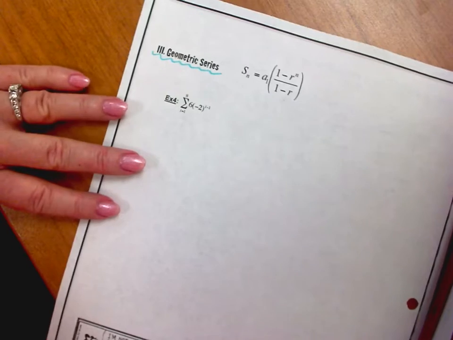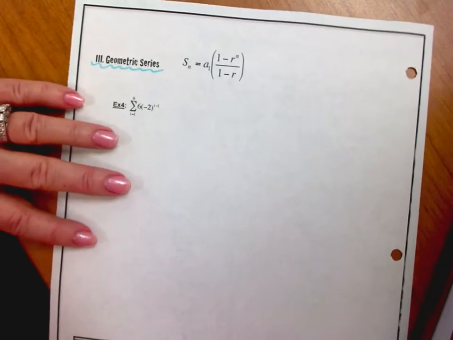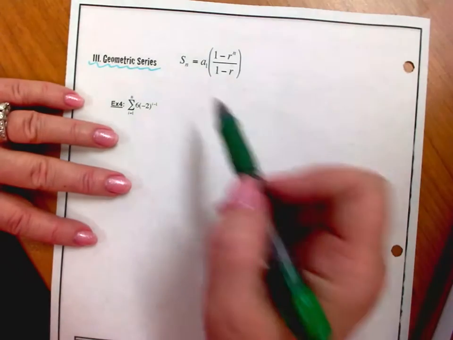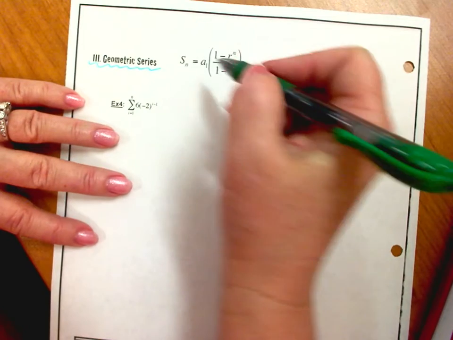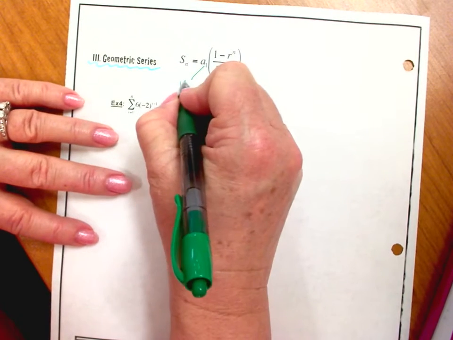All right, so taking a look at our summation notation, we've got the sum of n terms. This, of course, is the first term.